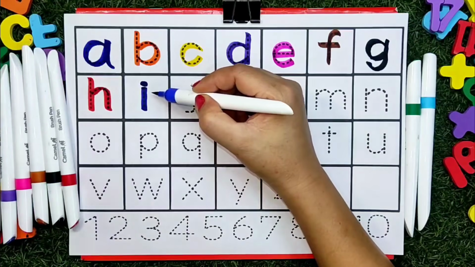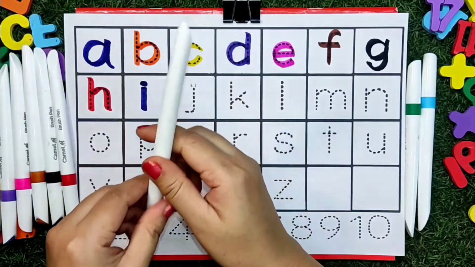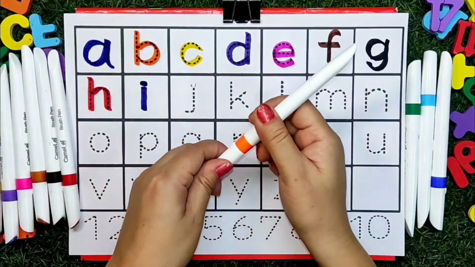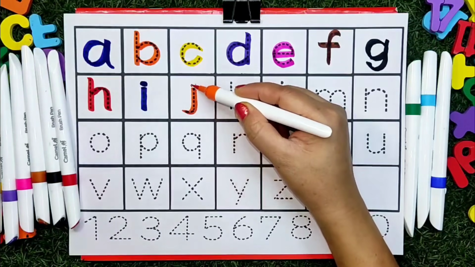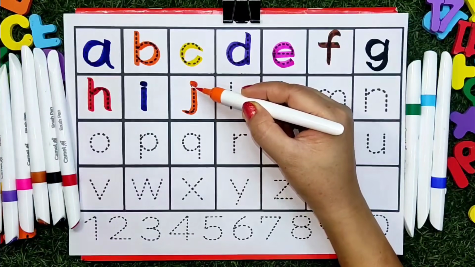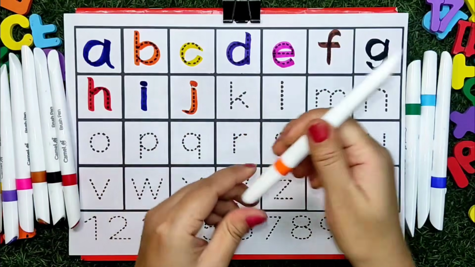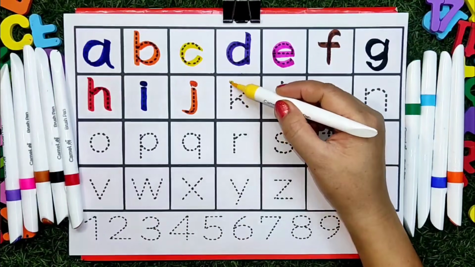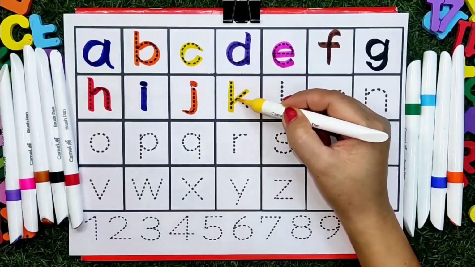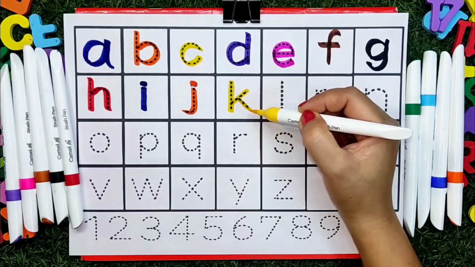I for island. Orange color. J for jug. Yellow color. K for kite.